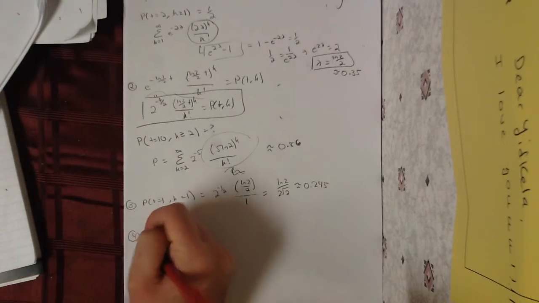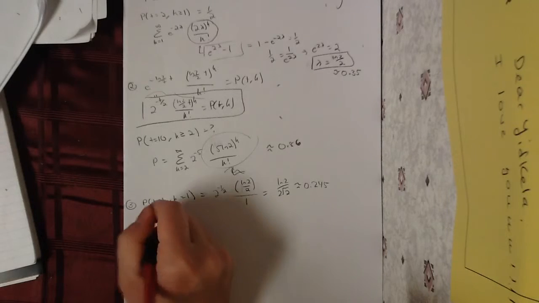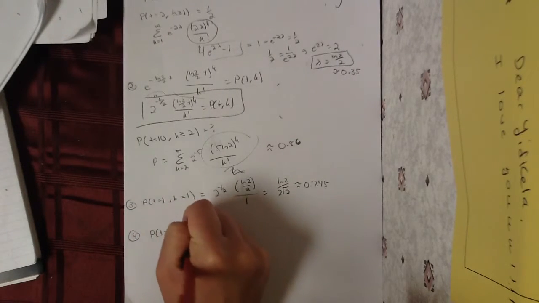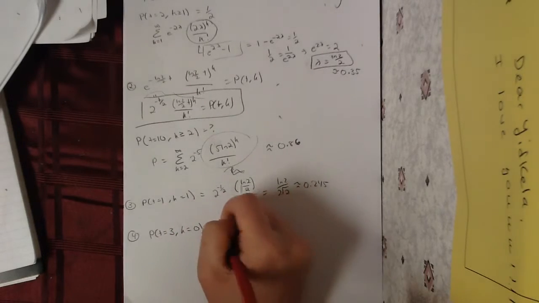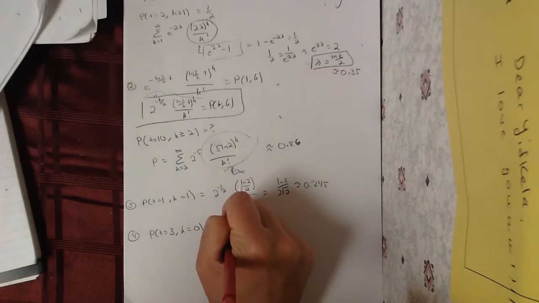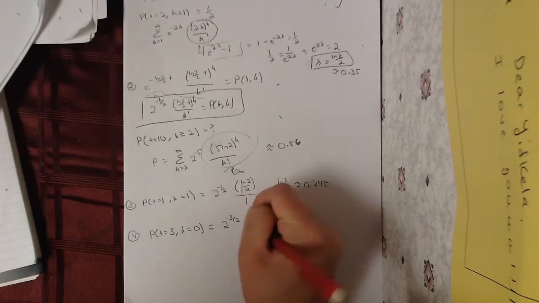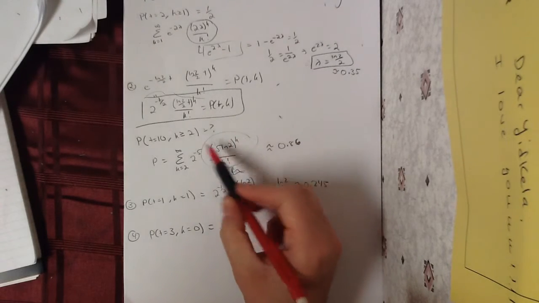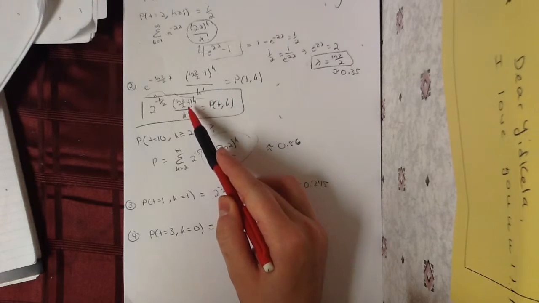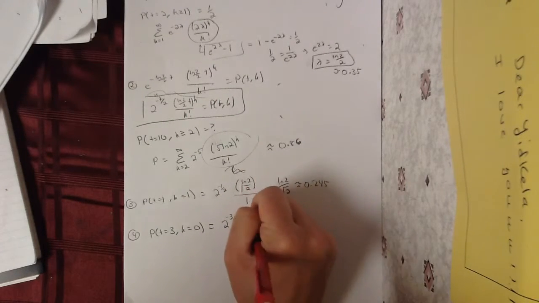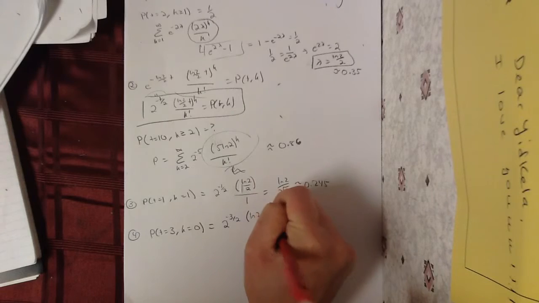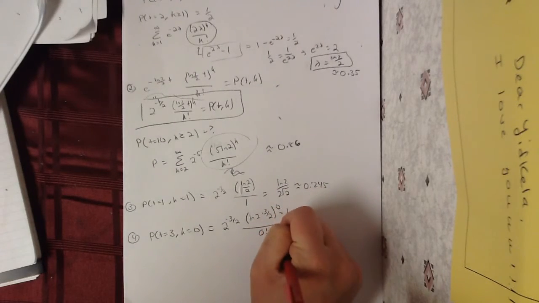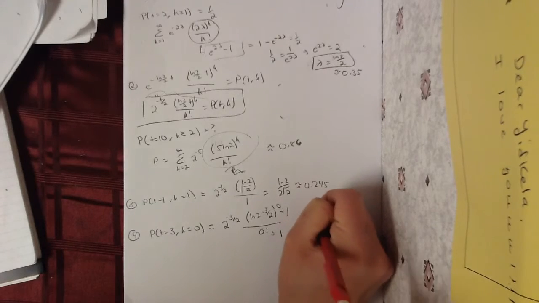And finally, number 4. We want the probability that in 3 minutes, no customers arrive. So k would be 0, all right? And this is just going to be equal to 2 to the minus 3/2 times ln of 2 over 2 times t, so this is ln of 2 times 3/2, but this is to the 0, so this whole thing equals 1, over 0 factorial, which of course is also equal to 1, so this is just going to be 2 to the minus 3/2.